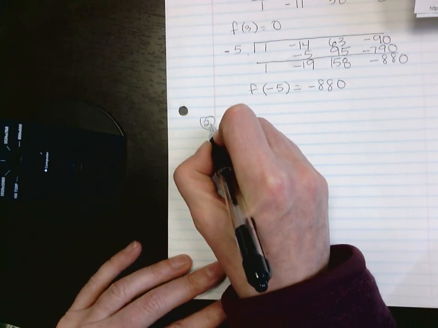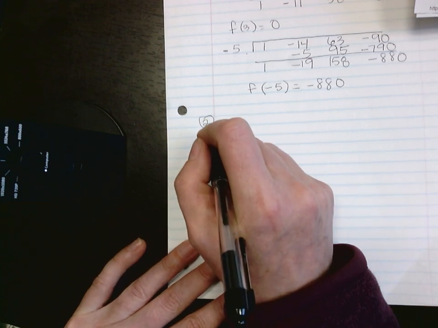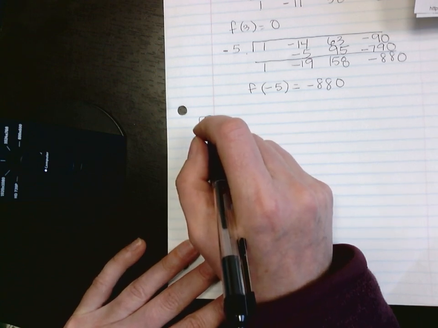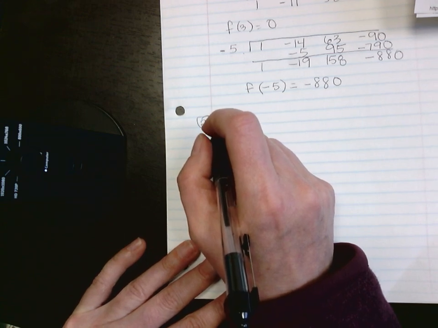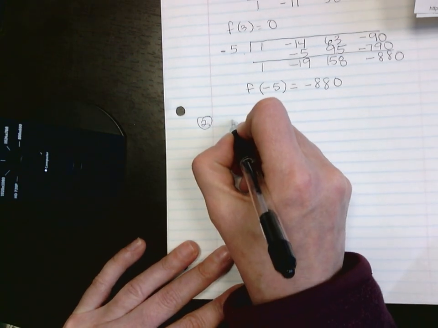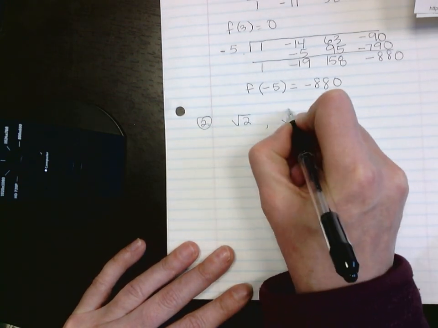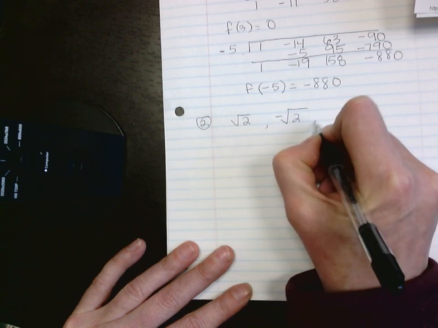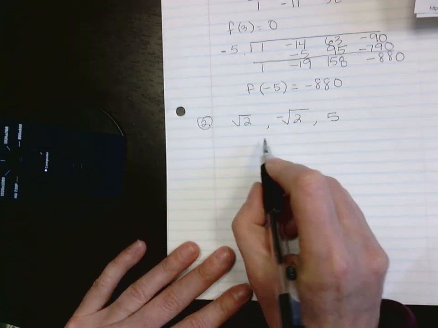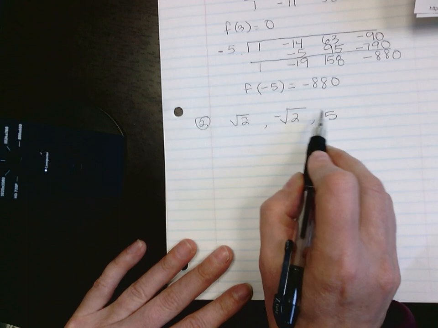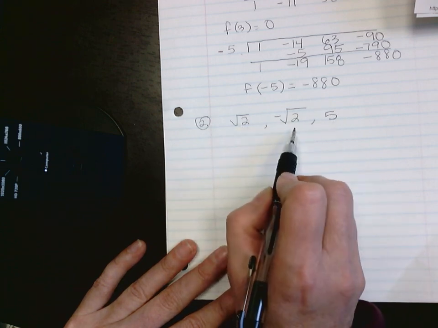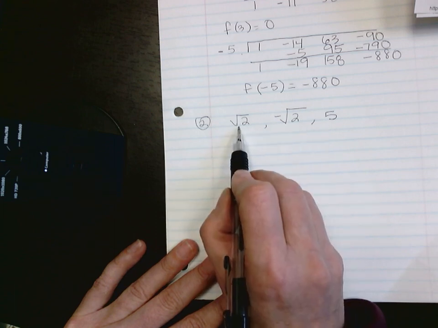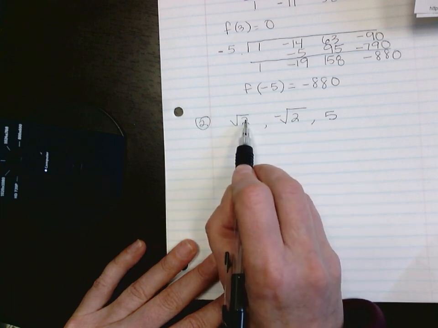Okay, number 2. Find the polynomial function of lowest degree with only real coefficients having the zeros negative 2, square root of 2, negative square root of 2, and 5. Now remember, going from zeros to find the polynomial function, I need to turn these into the factors that they came from. So remember, it's always x minus whatever the 0 is.